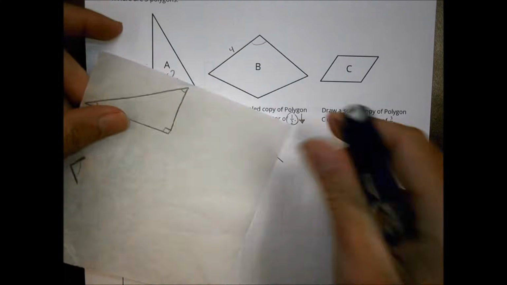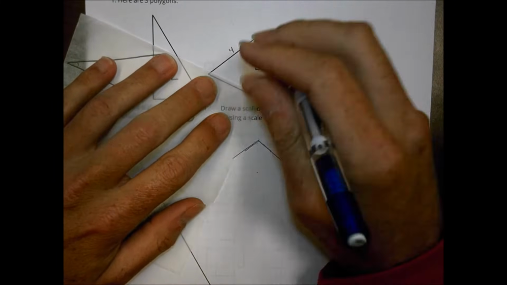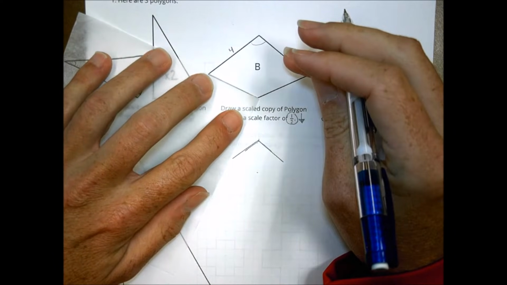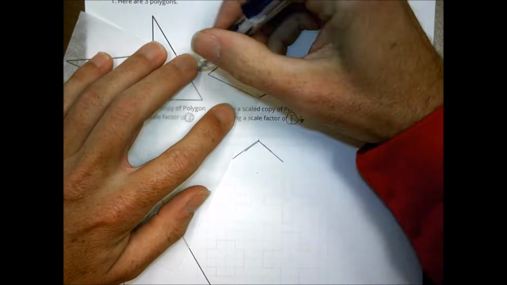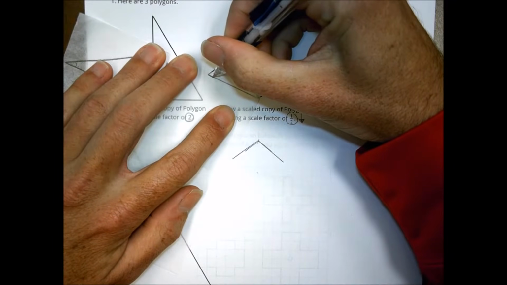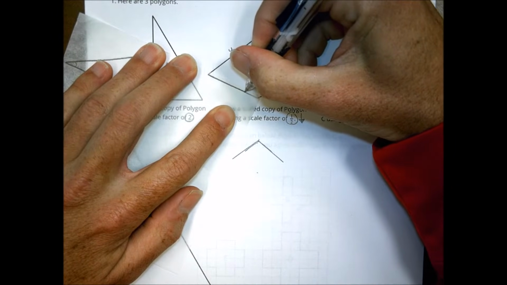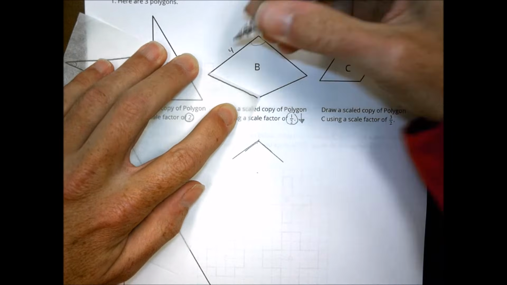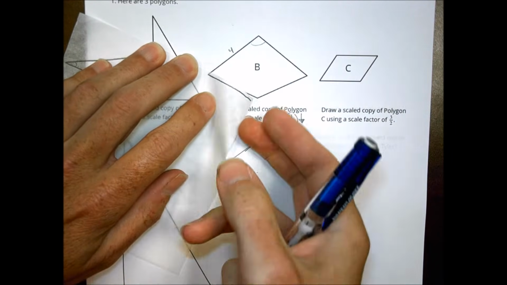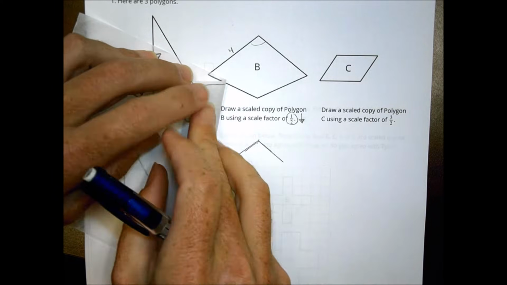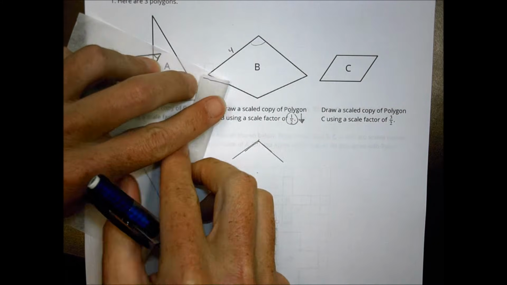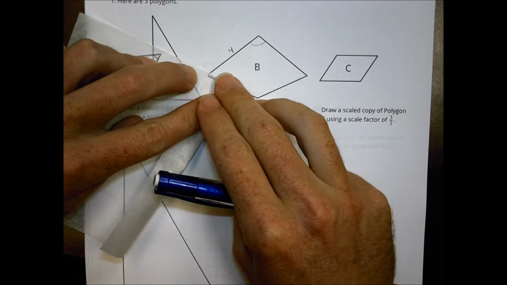Another way could be to say, what if I take this line, and I'm going to go right here on the edge of my patty paper. I draw a line like so, and then I fold it in half so that my end points line up with each other.